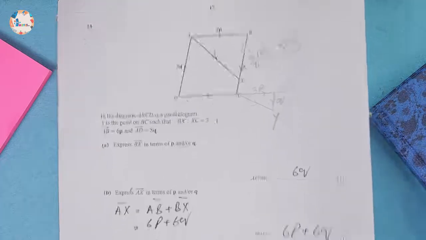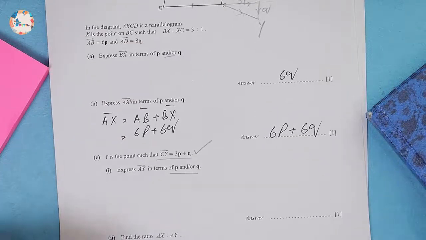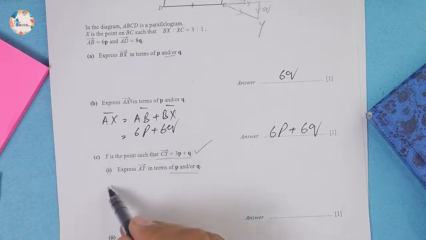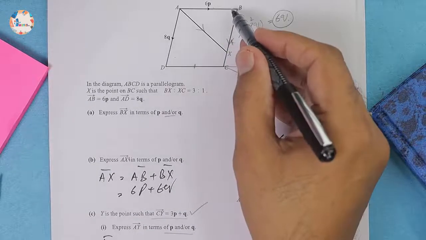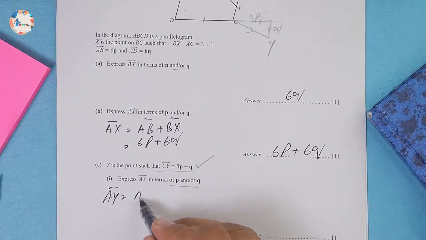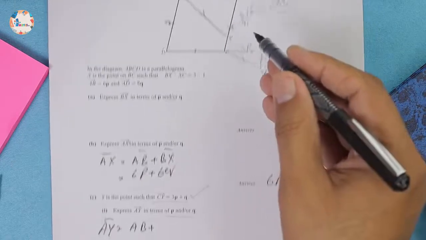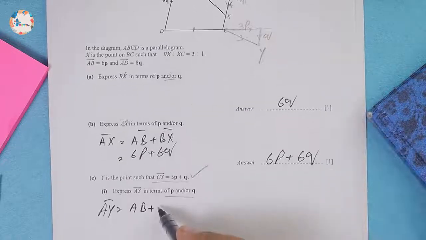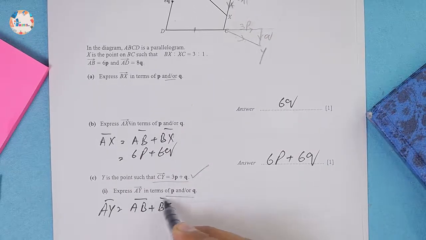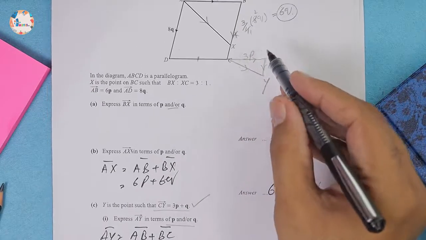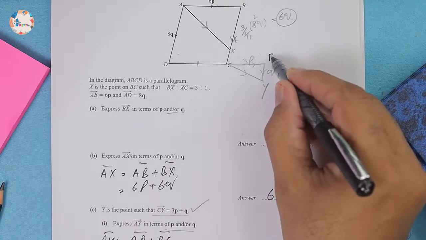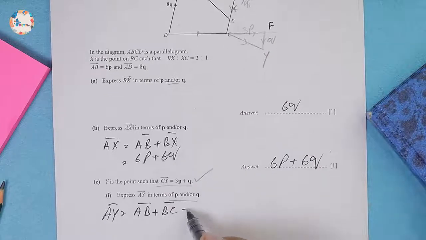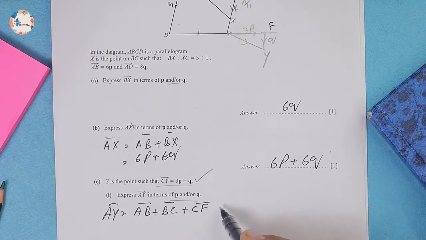So we can write here AY vector is equal to AB plus BC vector, plus CF vector, and then plus FY vector.